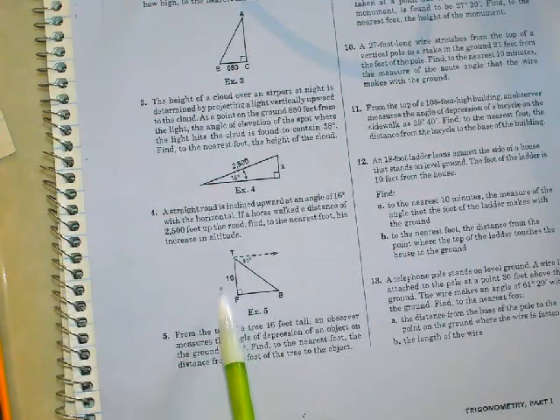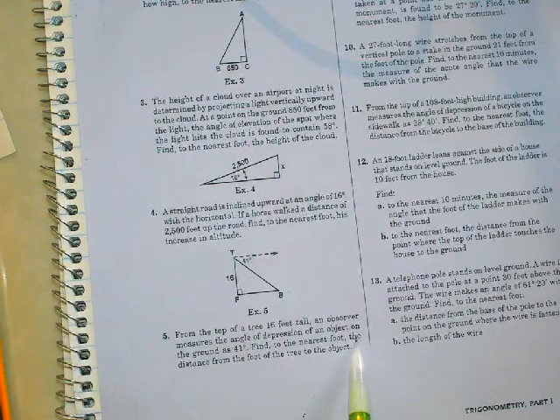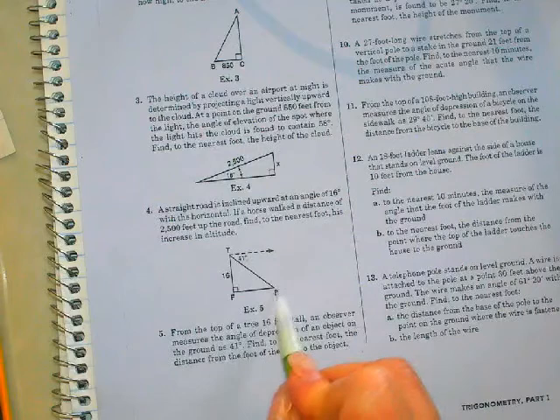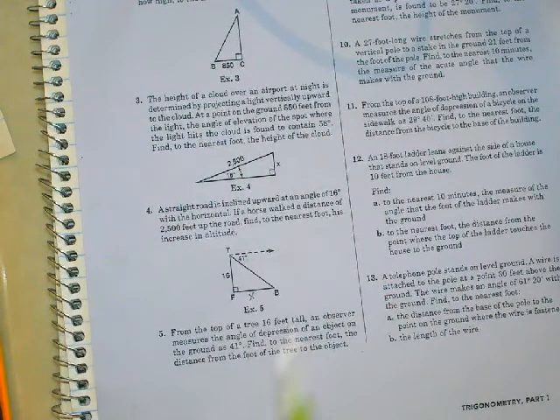From the top of a tree 16 feet tall, see, here's my tree, it's going straight up, it's 16. An observer, I guess the observer would be down here, measures the angle of depression. See how it's outside the triangle, the angle of depression, of 41. Find to the nearest foot the distance from the foot of the tree to the object. So here's the foot of the tree, here's the object. So we're looking for this.